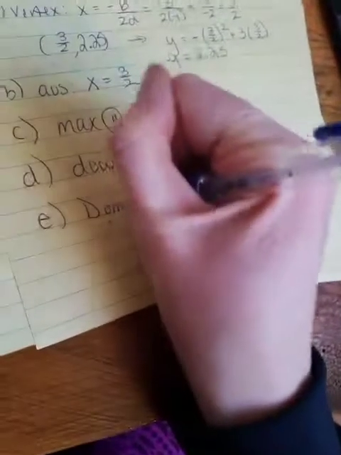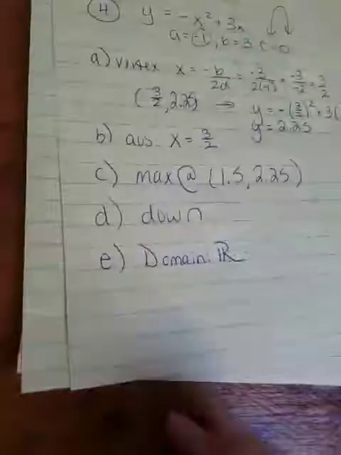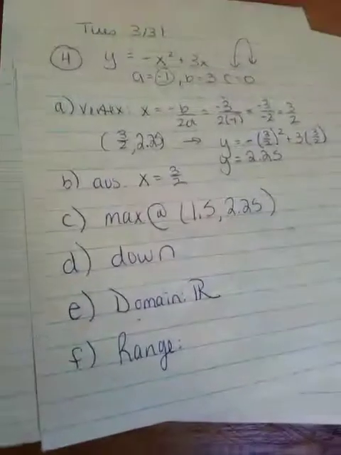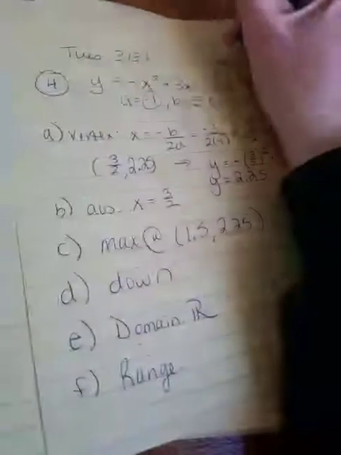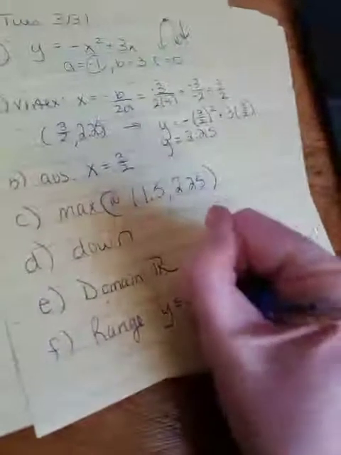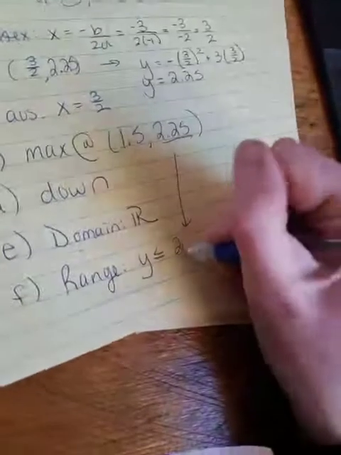In all my previous videos, remember domain for all of these, this whole unit is all reals. F, your range. Again, if you watched my previous video about number 2, remember this is opening down, so it has a max, so all the y values are less than or equal to the y value of your vertex.